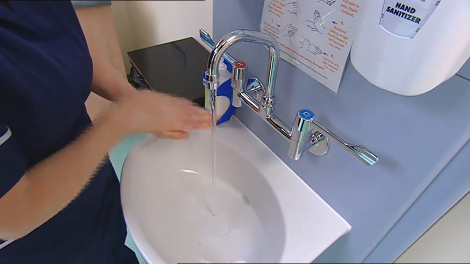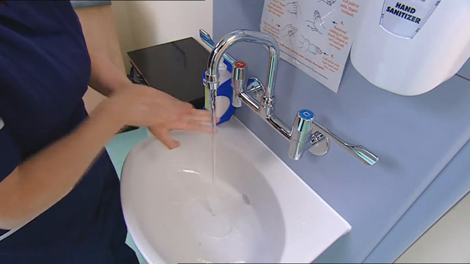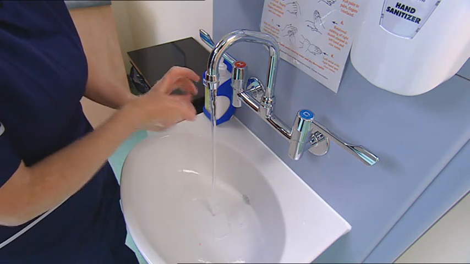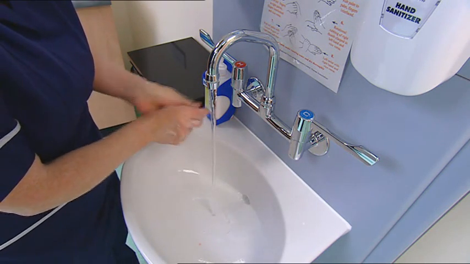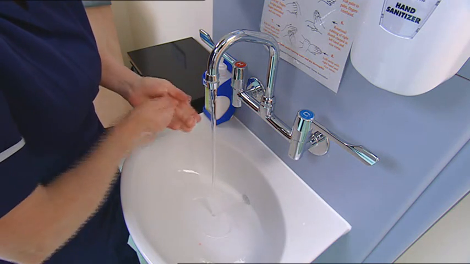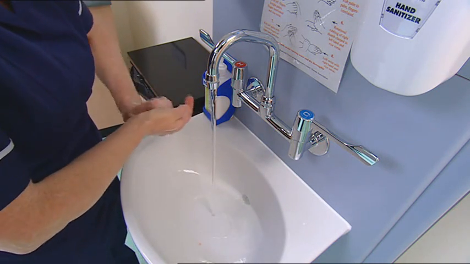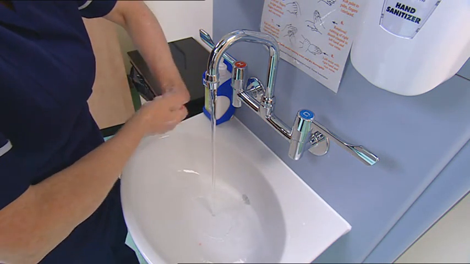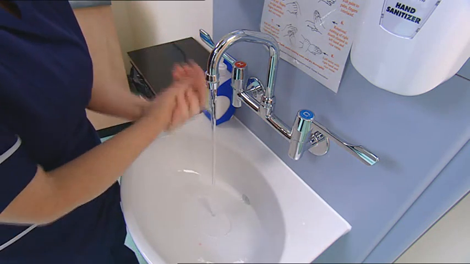Wash the backs of your hands, making sure you clean between the fingers. Use a rotational method to clean your thumbs in turn. Fingertips should be cleaned in the palms of the opposing hands. Then clean the wrists and rinse thoroughly to remove soap.